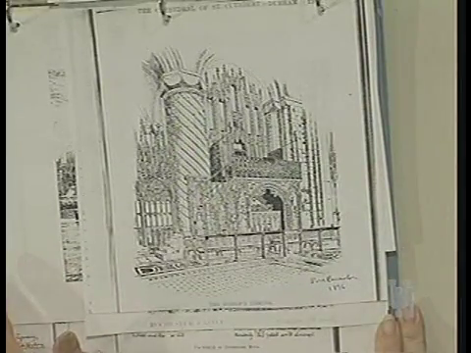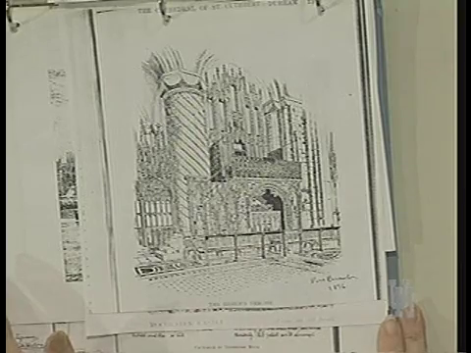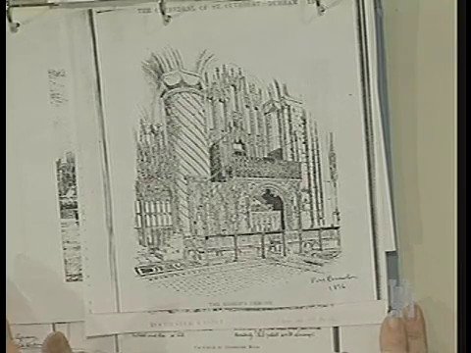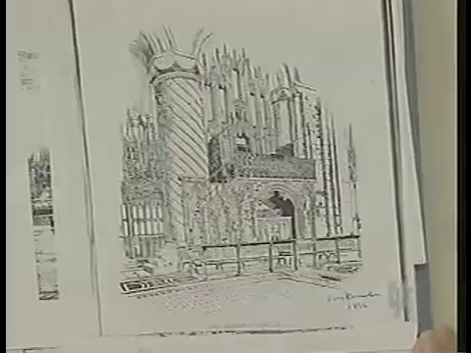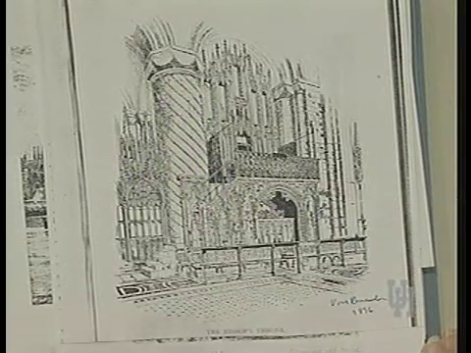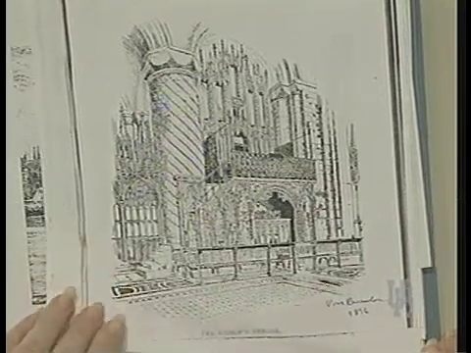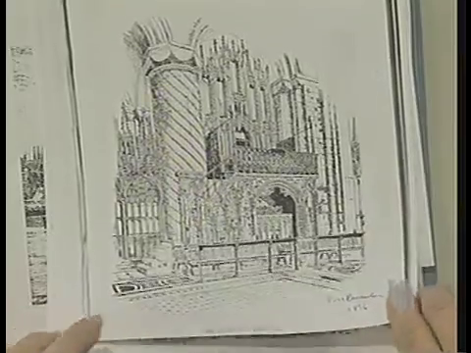What is that called again? Remember what John McNamara said? Yeah, what is it called? It's called a cathedra. The cathedra, yes. This is the cathedra. That's why it's called a cathedral, because the bishop's throne is in there.